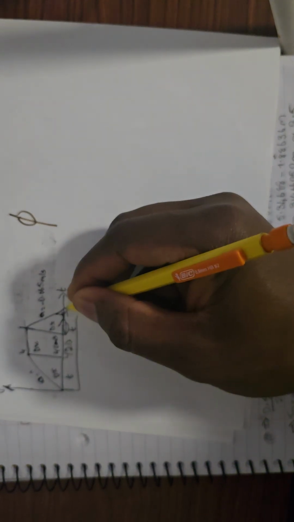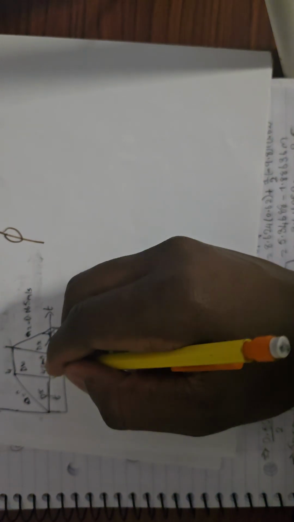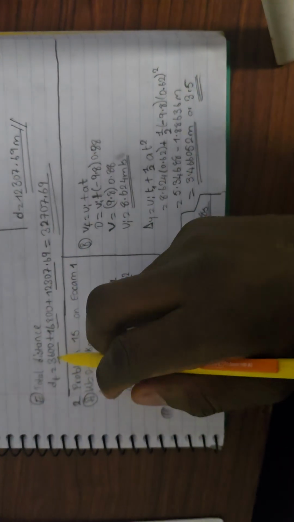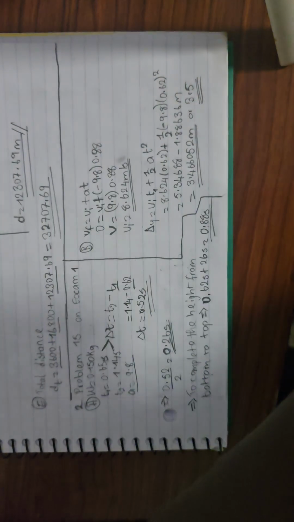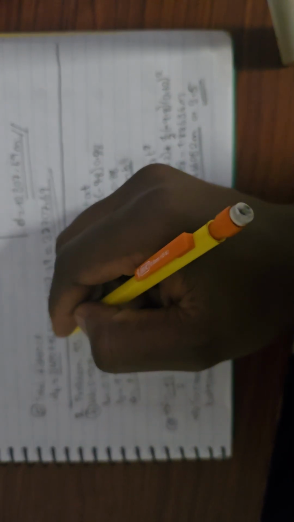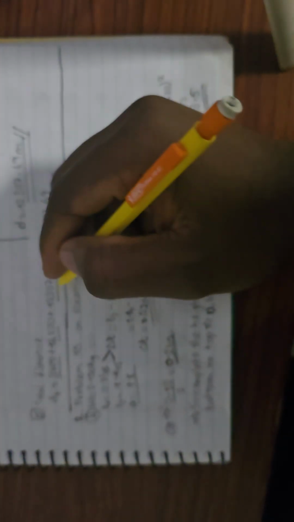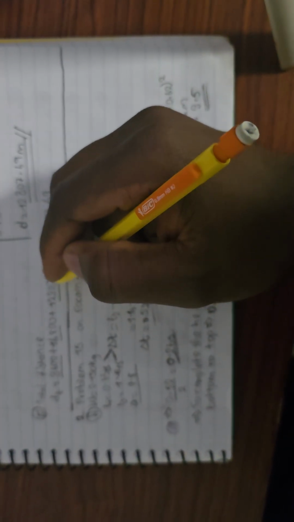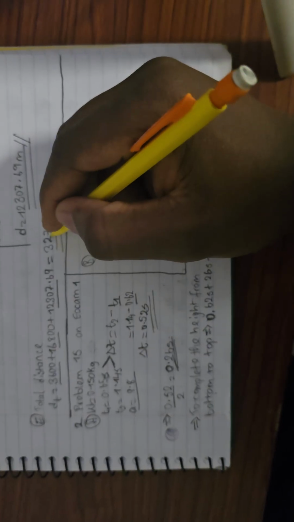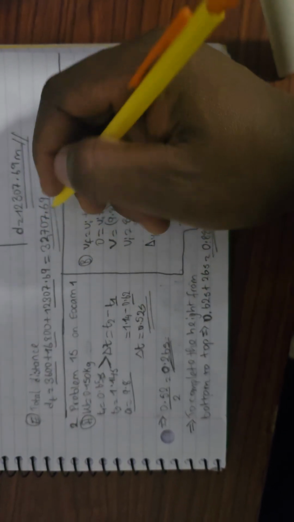Okay. Now, to get the total distance traveled on this graph, which is from here to here, all of this distance, we have to add every part of the journey into an equation, which is what I did here. Total distance from that graph is 3,600 as the first part of the journey, plus 16,800, plus 12,307.69, which gives us 32,707.69.